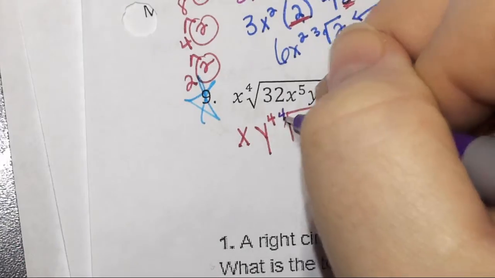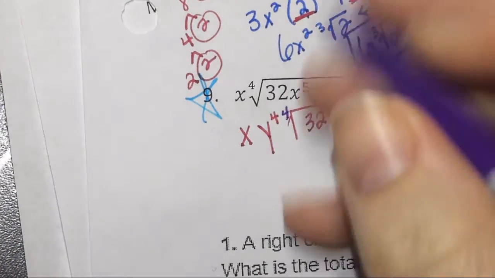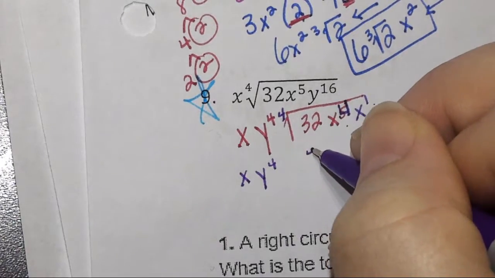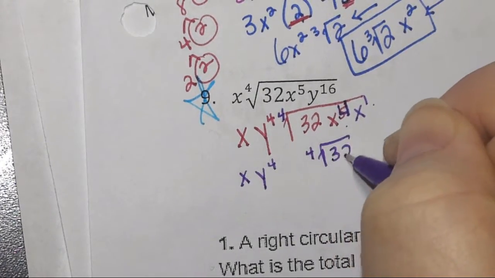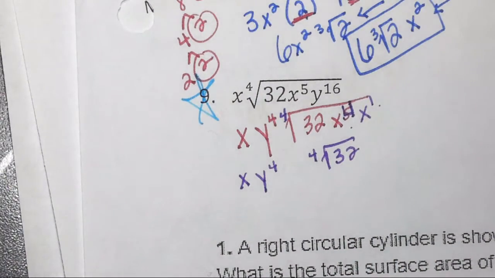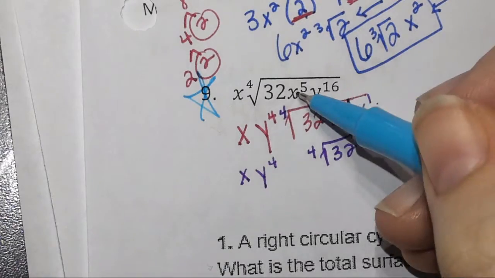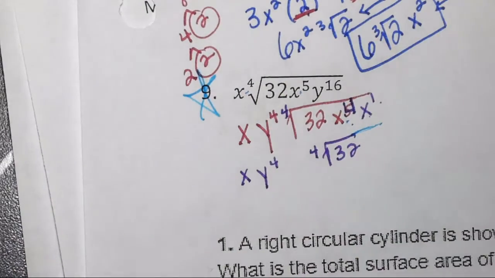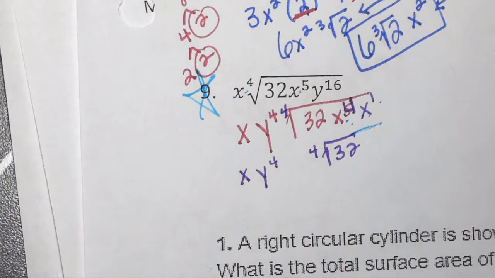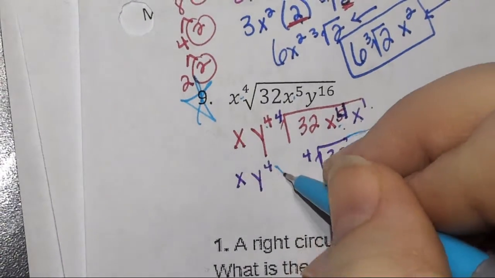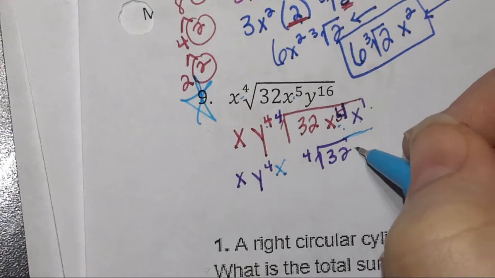Now I know the 4th root of x to the 4 is just an x, so I had an x, a y to the 4th, I had a 4th root of 32, I'm going to leave that alone. I'm messing with that x to the 5th. I'm going to make that x to the 5th into x to the 4, x to the 1, because again, while 5 isn't divisible by 4, if I break 5 down, that number is divisible by 4. 4 divided by 4 is 1, so I know when x comes out, this x stays home.